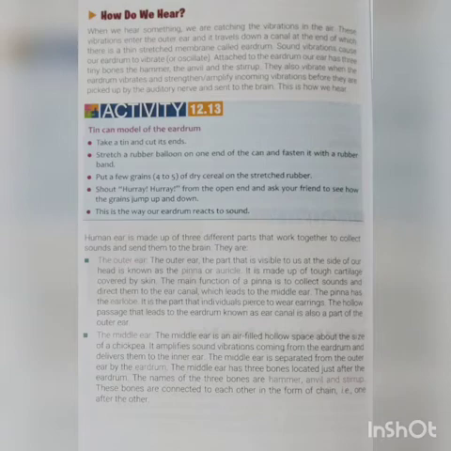Now, the eardrum is attached to three tiny bones in our ear. The names of the bones are hammer, anvil and stirrup. These three bones vibrate when the eardrum vibrates, and they amplify, that means they modify the sound coming through vibrations before it is picked up by the auditory nerve and finally sent to the brain. Now we will discuss the three different parts of the human ear which work together to collect sound and send it to the brain.